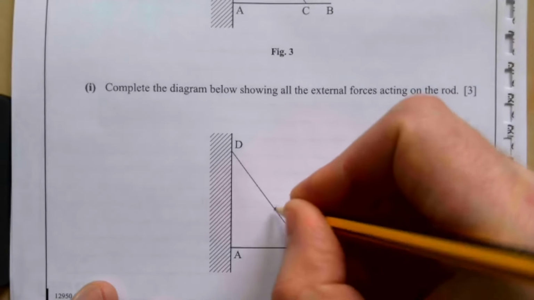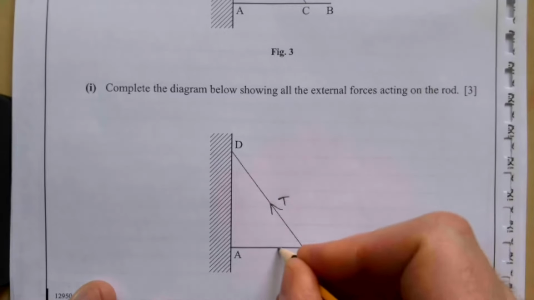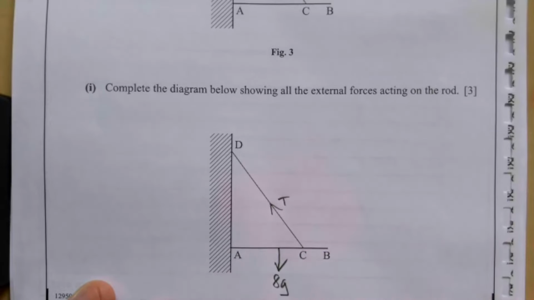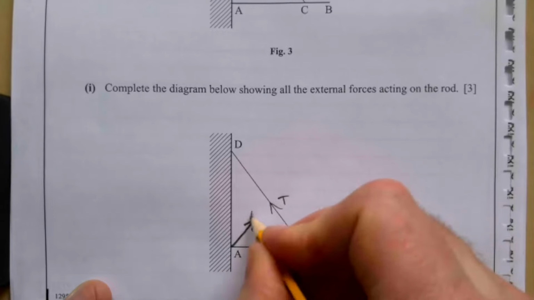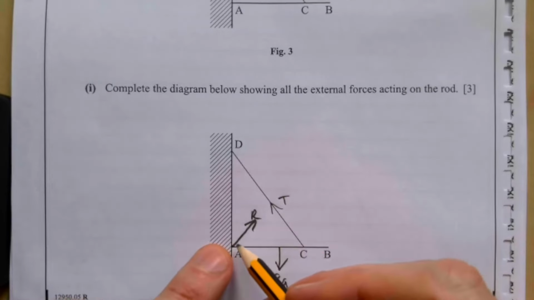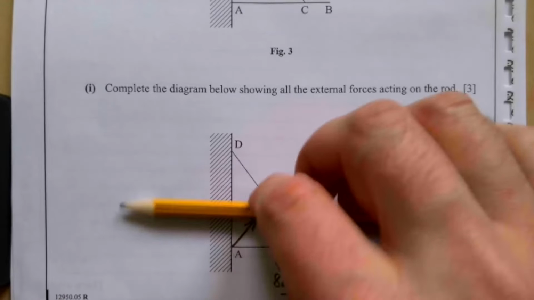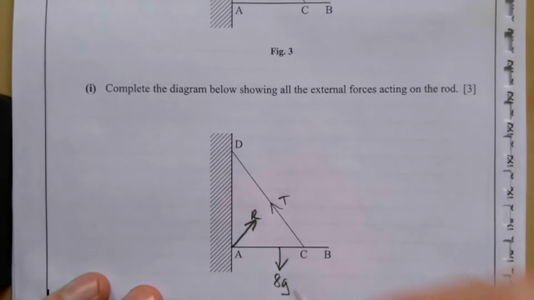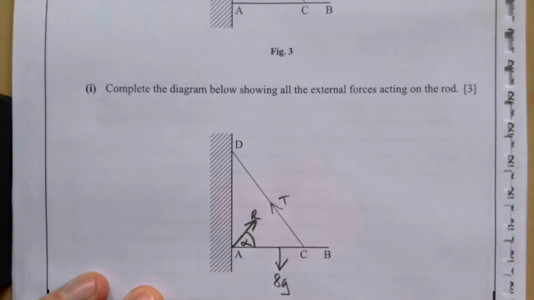So we're worried about what's acting on the rod here. We're going to have tension here, and 8g acting in this direction. And we can have our reaction at the hinge. Sometimes it's best to think, what would happen if this wall and hinge disappeared? I think the rod would head that way, and it would also drop down, so this reaction is holding it in this direction. I'm going to call this angle alpha.